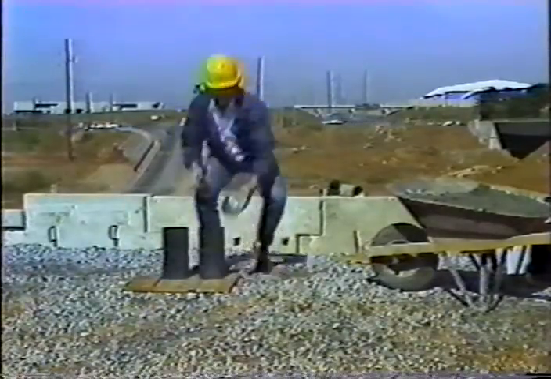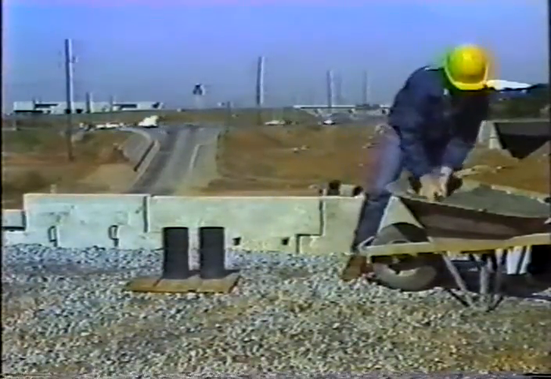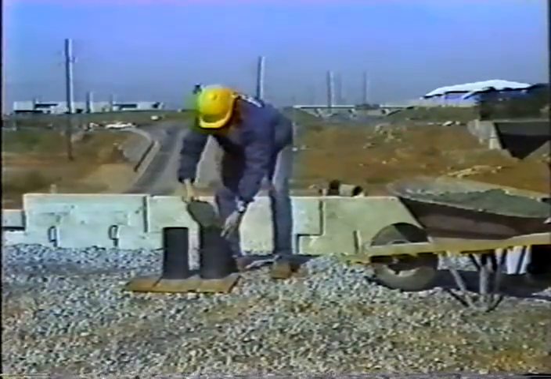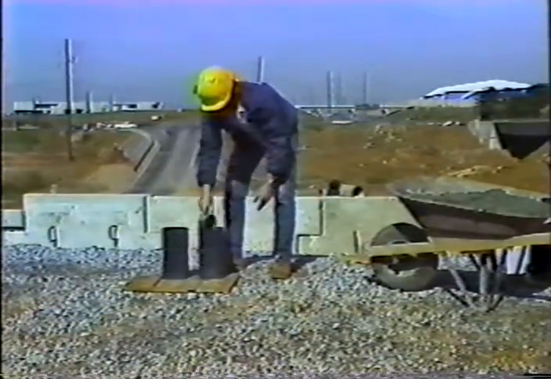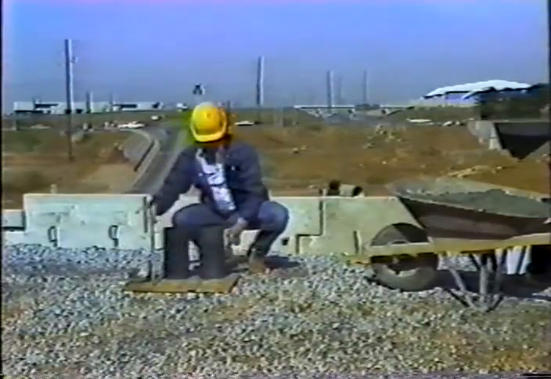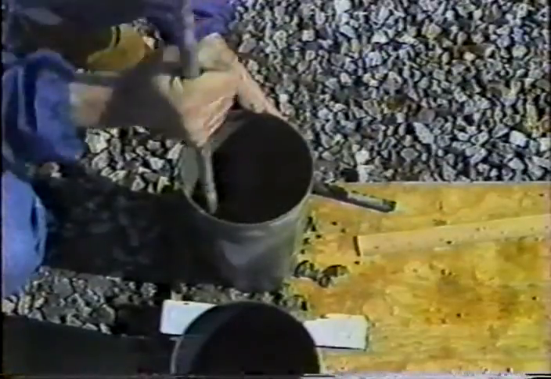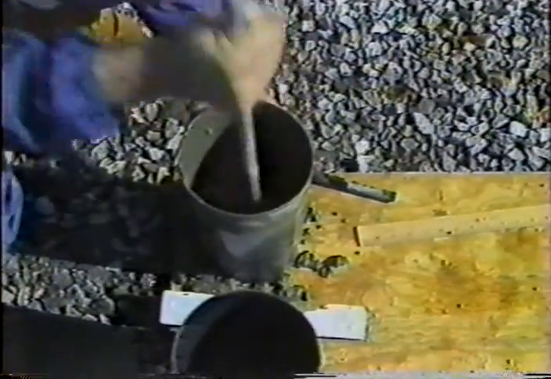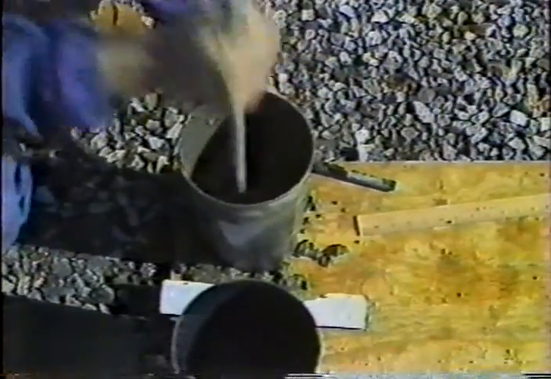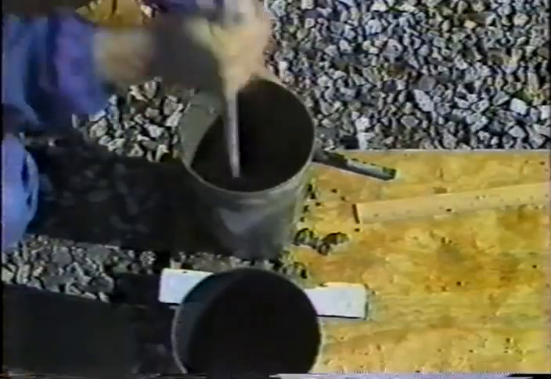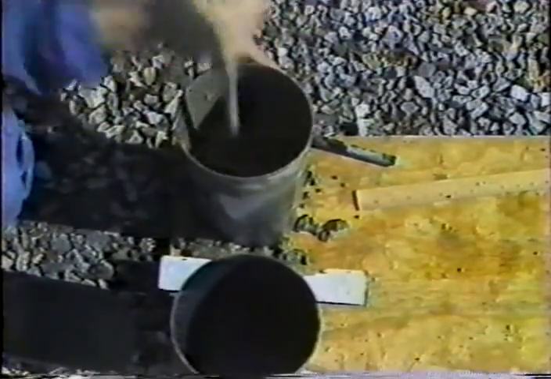Place the second layer and rod the same way, but deep enough to penetrate the top of the first layer by about 1 inch. You'll recall that slump tests call for a penetration of just a ½ inch. If the rodding leaves holes in the concrete, you should pat the sides of the mold with your hand, very lightly, to close up the voids.